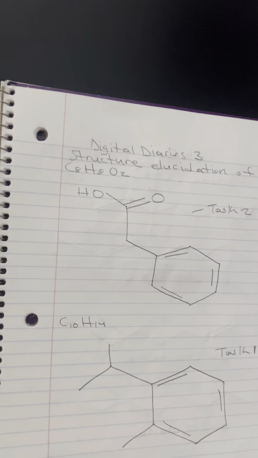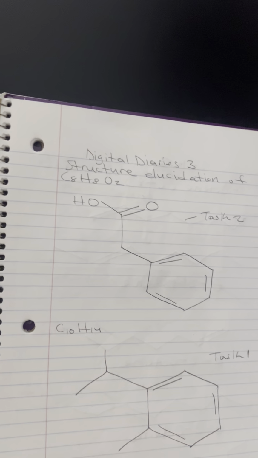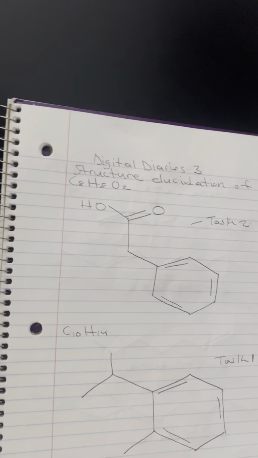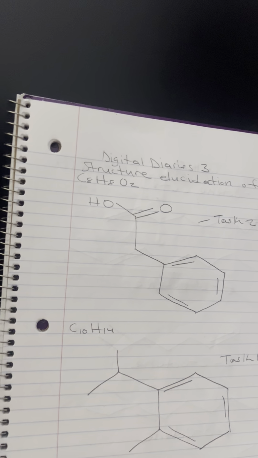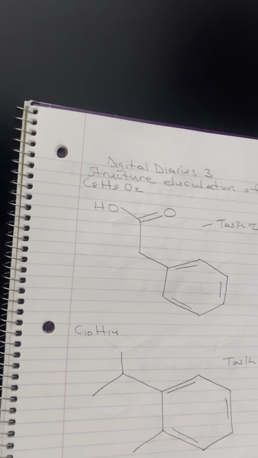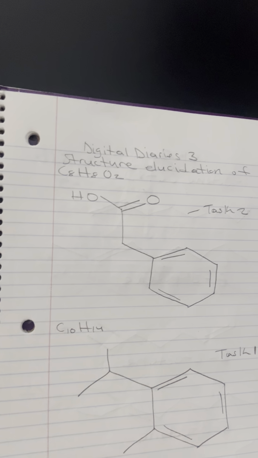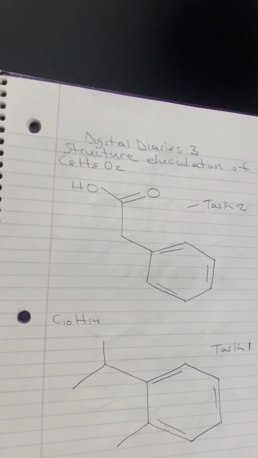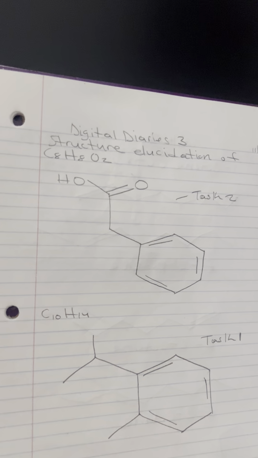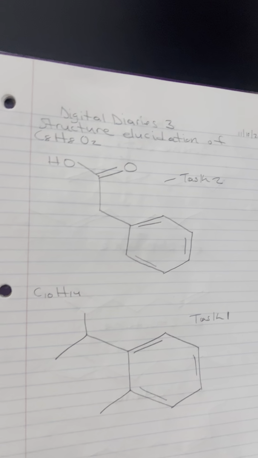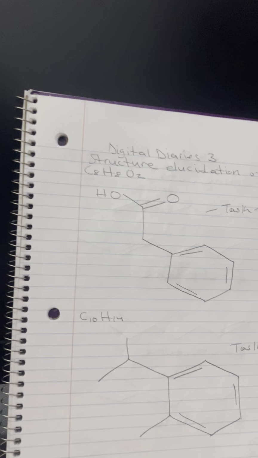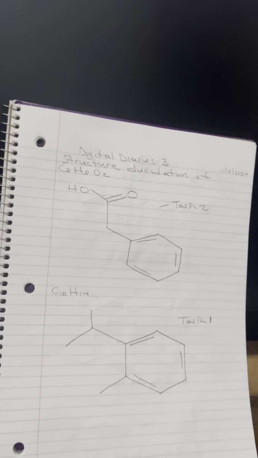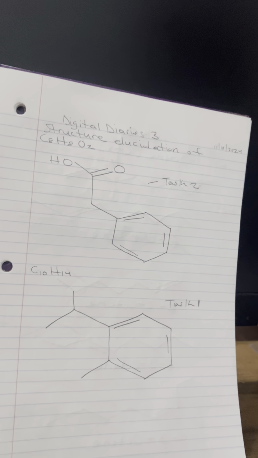CH2COOH. This molecule contains a carboxylic acid functional group, COOH, which will give a broad O-H peak around 3,200 to 3,600 cm-1, and a C=O stretch around 1,700 cm-1. Degrees of unsaturation: the carboxylic acid group provides 1 degree of unsaturation, matching our calculated DoU.